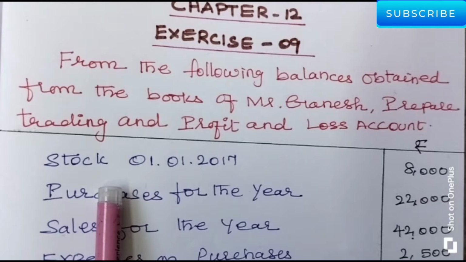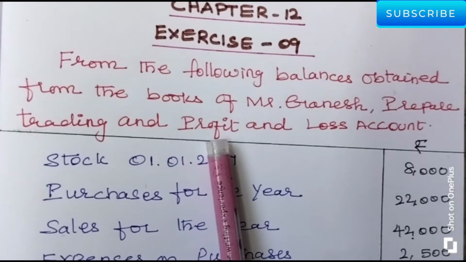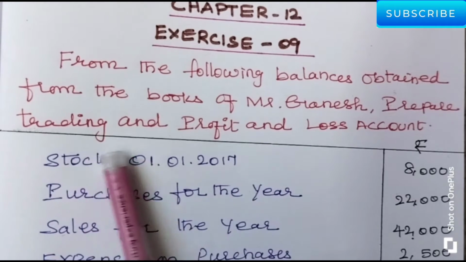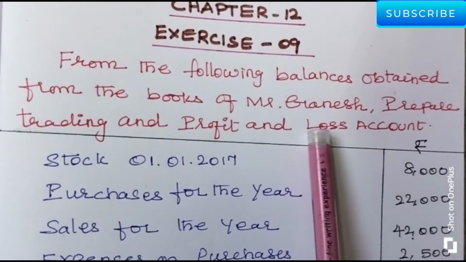And on the other side, that means on credit side, we have only two entries. What are they? Sales and closing stock. If they give sales return, we will subtract sales return from the sales. After entering the closing stock, we have to find out the balance. From the balance only, we will get gross profit or gross loss. So this is the format of the trading account, right? Let's take the profit and loss account.